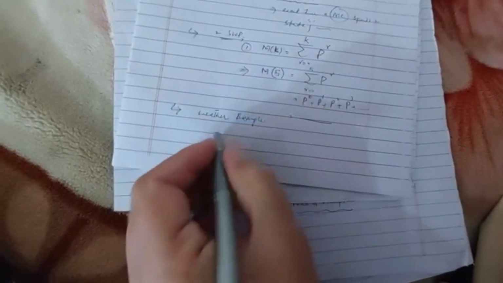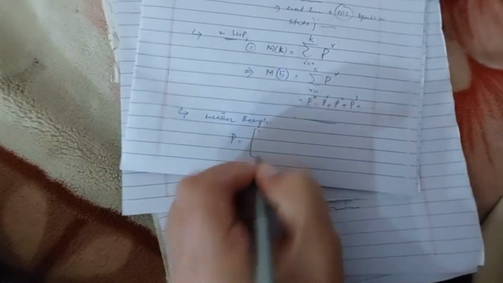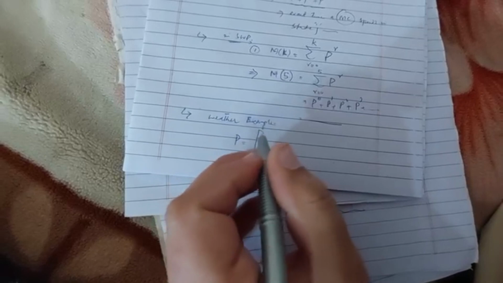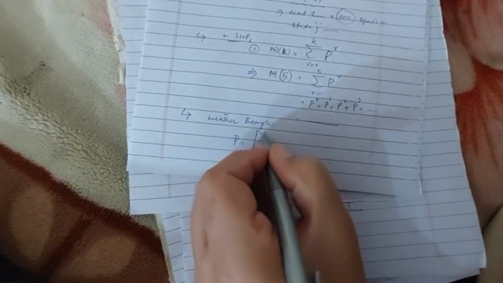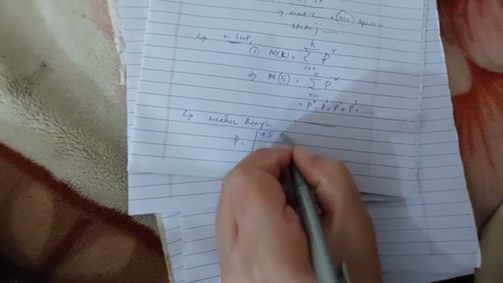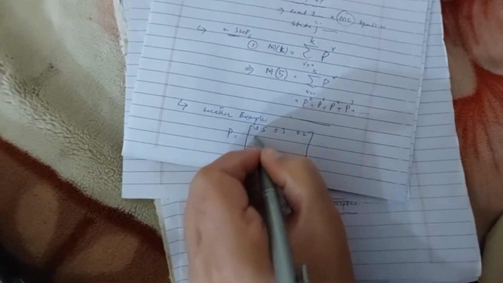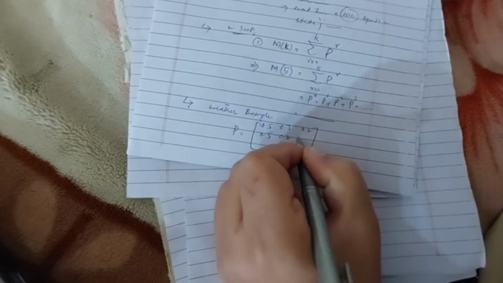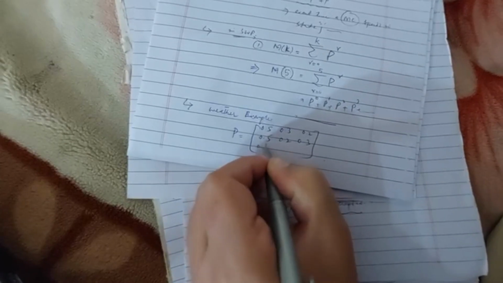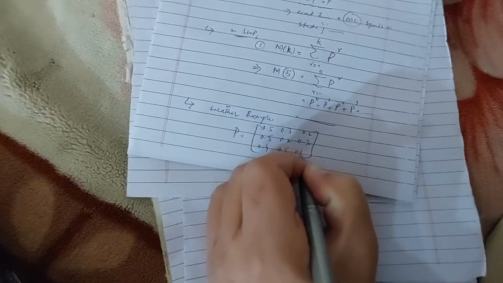It says that the probability transition matrix has three states, so it will be a 3 cross 3 matrix: 0.5, 0.3, 0.2; 0.5, 0.2, 0.3; 0.4, 0.5, 0.1.